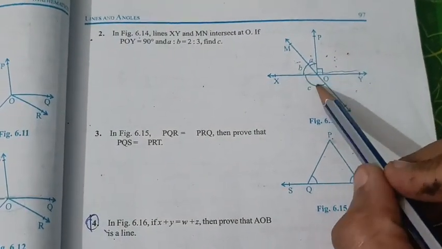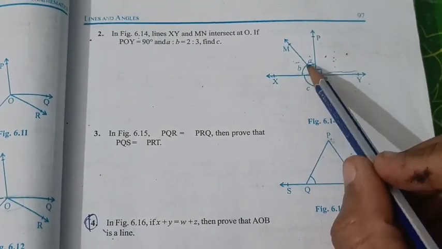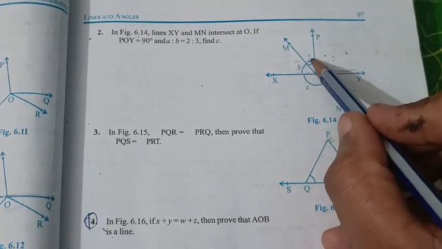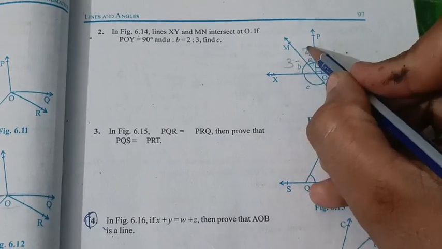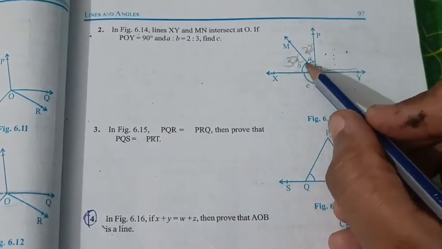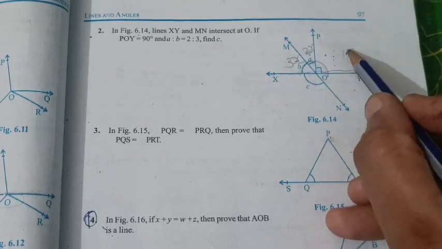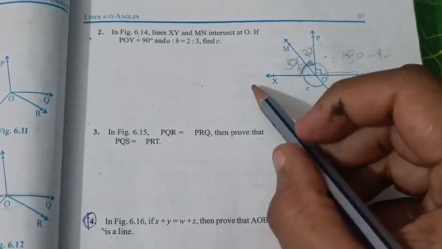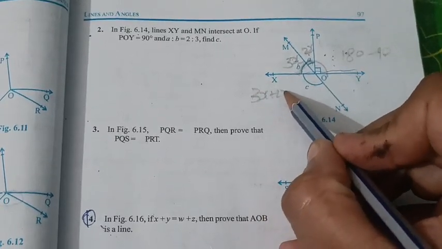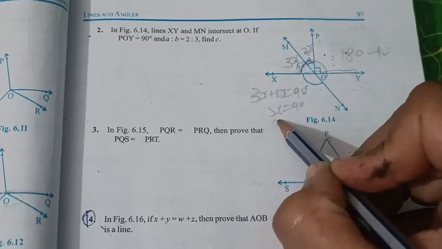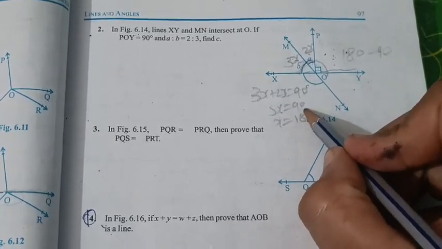Here you have to find angle ABC. If this is 90, and these are in the ratio 2 to 3, I had told you to take an x also. Now if the whole angle is 180, 180 minus 90 is equal to 90, so both together become 90. 3x plus 2x is equal to 90, 5x is equal to 90, x is equal to 18.